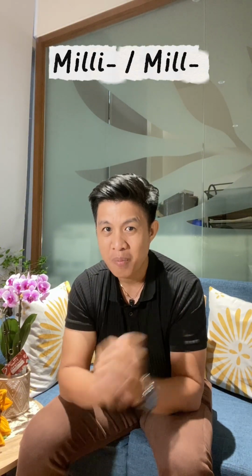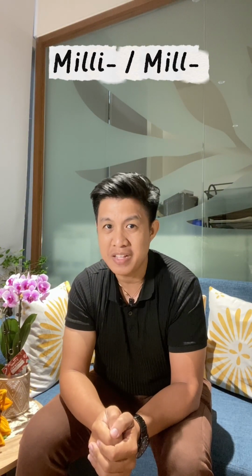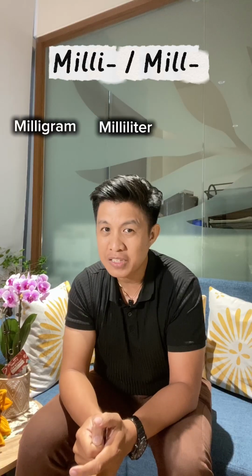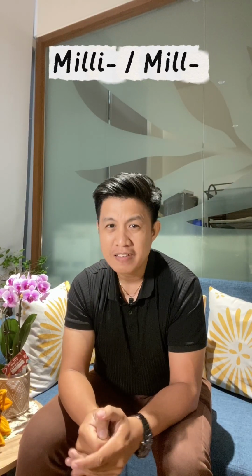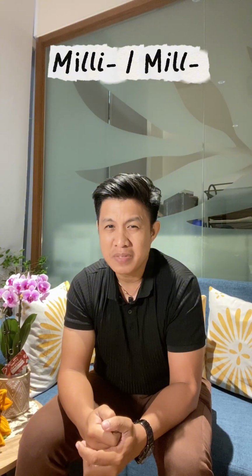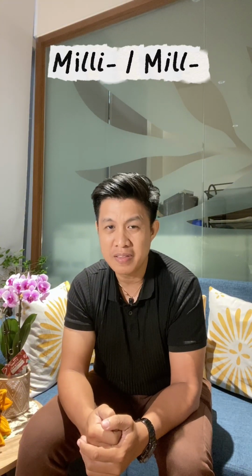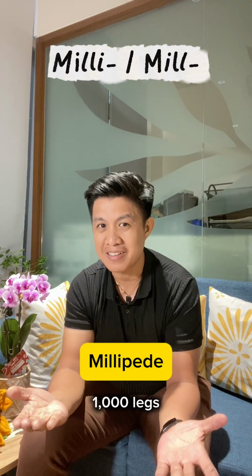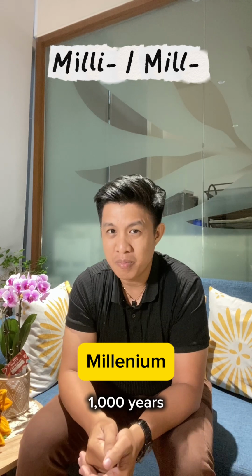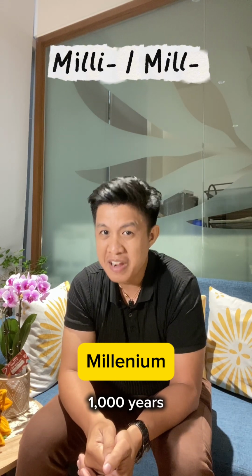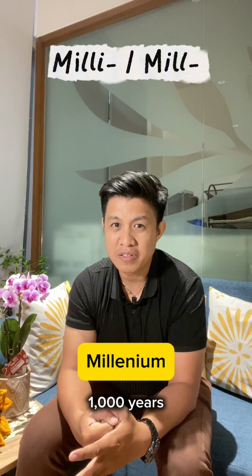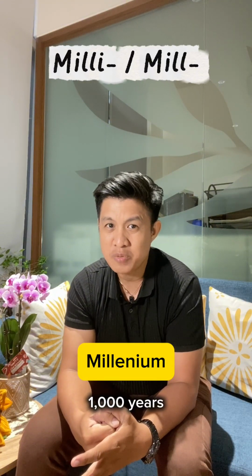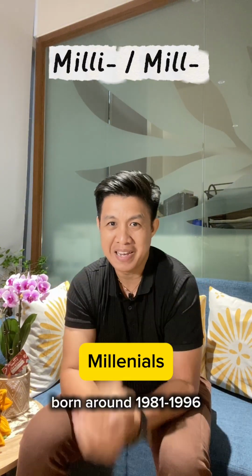Another prefix we have is milli, where we can apply this to the basic units as milligram, milliliter, and millimeter. When we talk about milli, the usual things that might come to mind are the millipede with 1,000 legs, the millennium or a period of 1,000 years, which also correlates to the people born around the turn of the millennium, which we now call millennials.